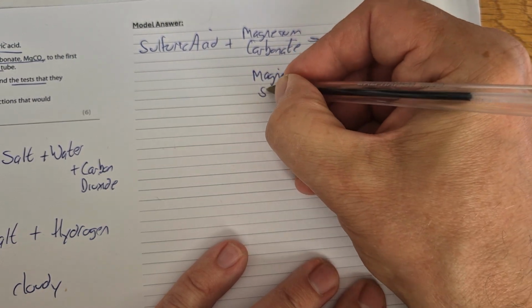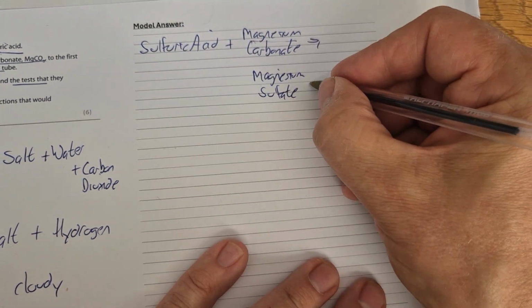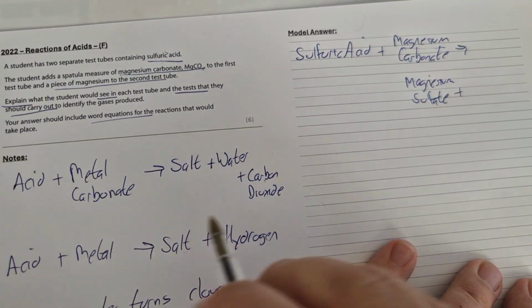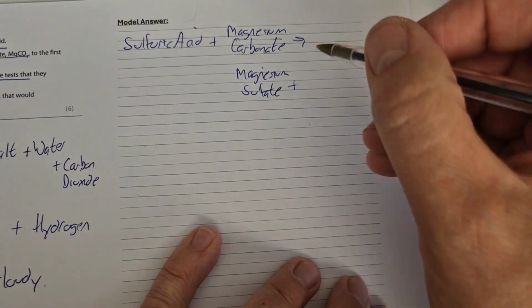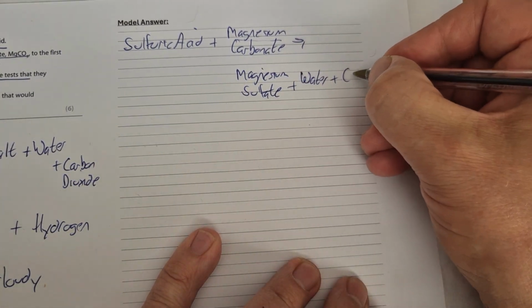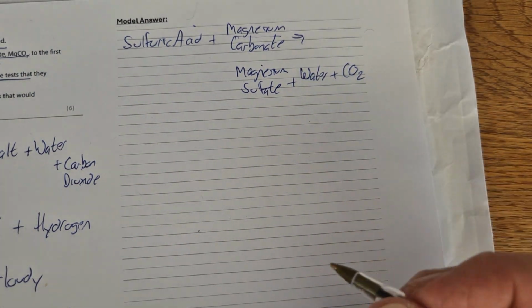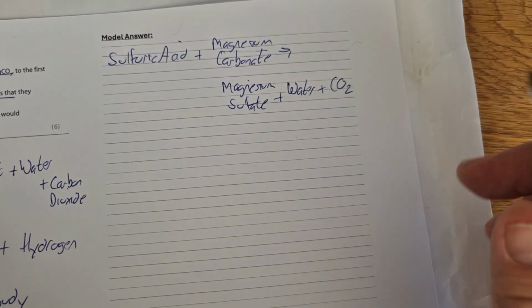Because it's sulfuric acid and magnesium, it will give us magnesium sulfate. Right, let's go back over here. Plus water plus carbon dioxide, I'll just put CO2. So that's our word equation. So tick for the first one.